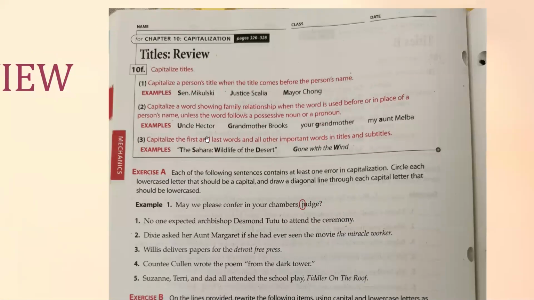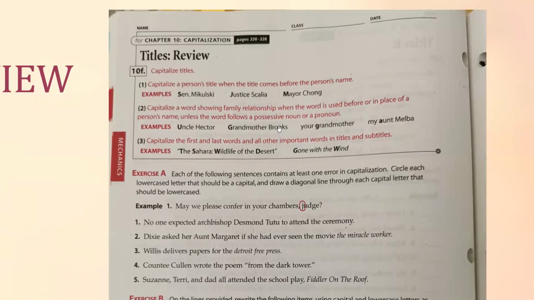So we look at our titles here. Let's do a quick recap. So titles, we know that we capitalize a person's title if the title comes before the person's name. We see this in our examples over here. The title comes before the name, therefore the beginning of it is capitalized. We know that if the title comes after the person's name, we do not capitalize it. We capitalize family relationships if it comes before the person's name, so Uncle Hector and Grandmother Brooks.